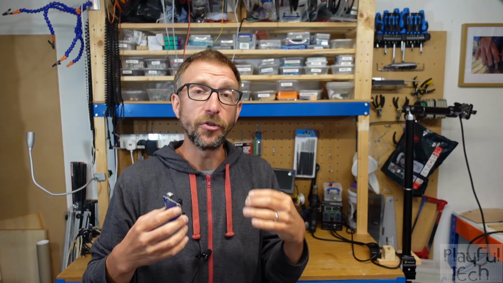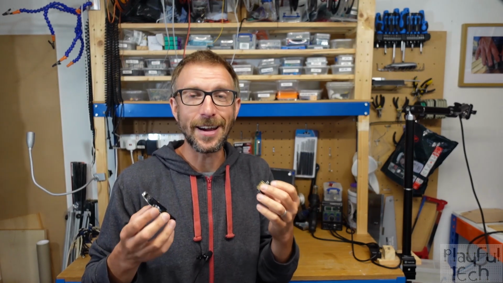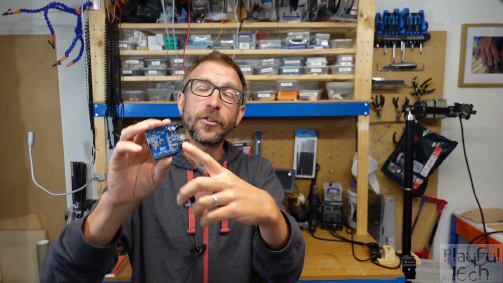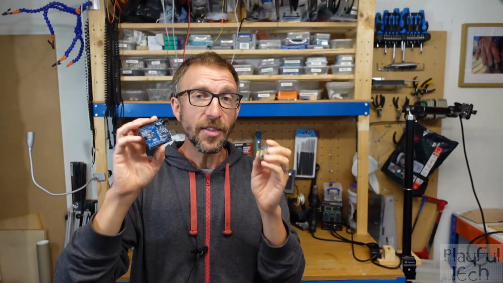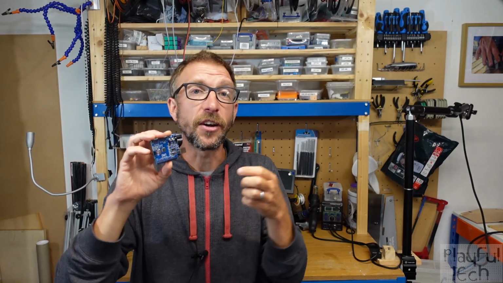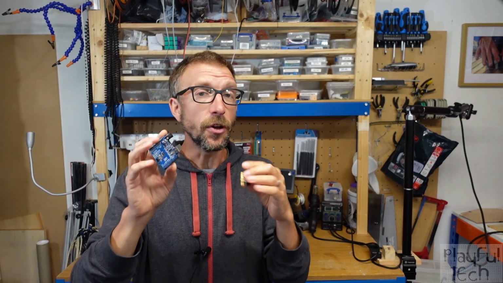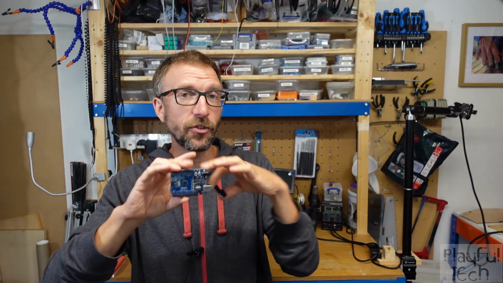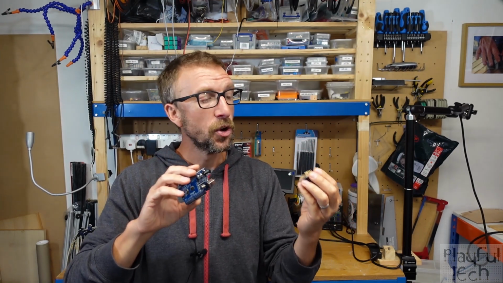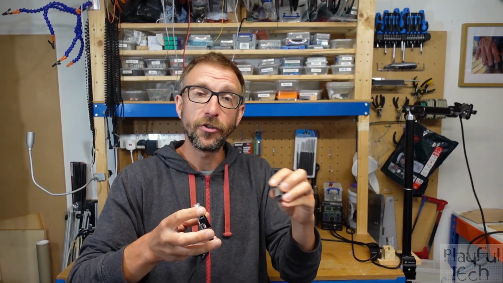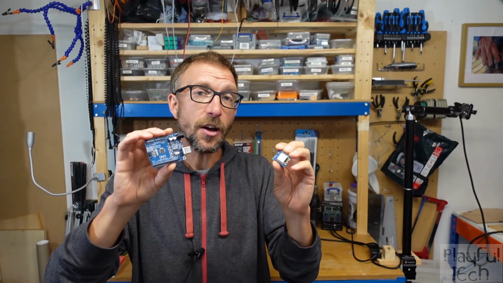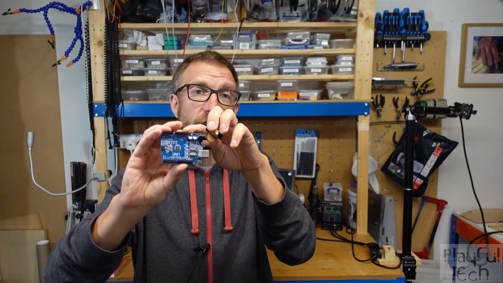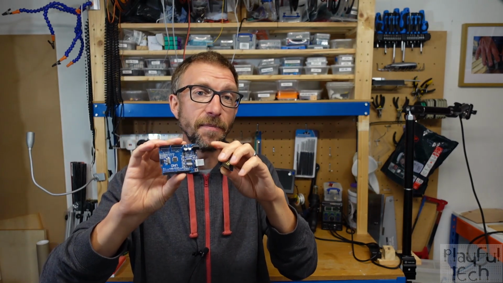So every microprocessor has GPIOs, general purpose inputs and outputs, and those are exposed on these pins around the edge of the board. And that's the way that the processor interacts with the outside world. So you can set them as output to write data to other devices, or you can set them as an input to read incoming data. And that data is encoded based on the voltage at the GPIO pin.